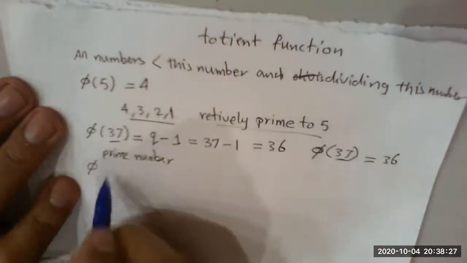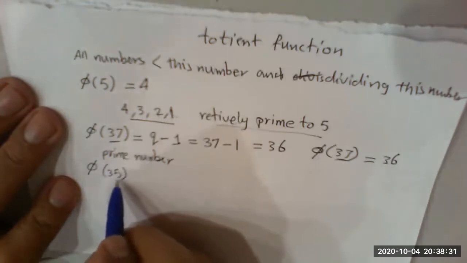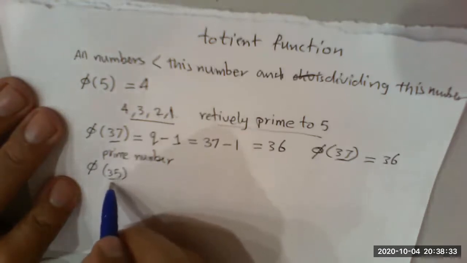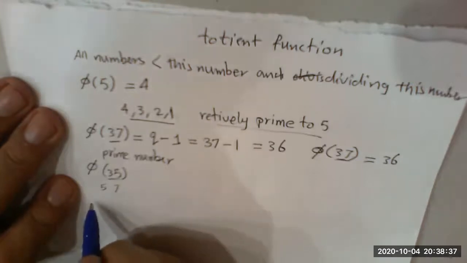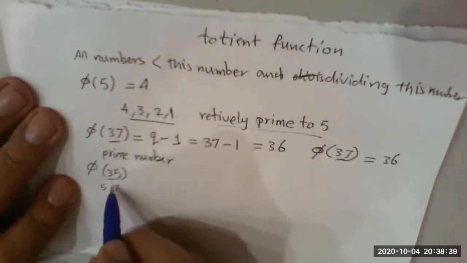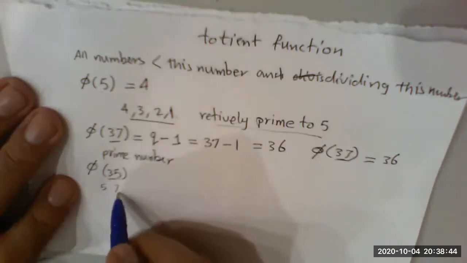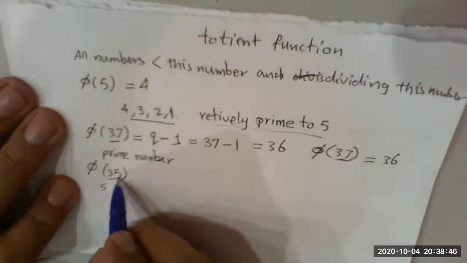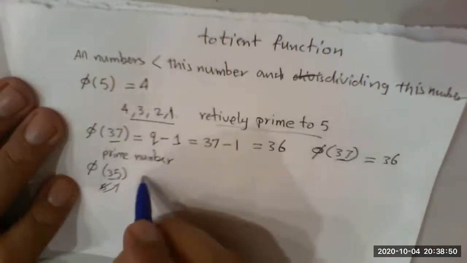What about phi of 35? Phi of 35, I have to list all of these numbers. 5 is not going to be included, 7 is not going to be included, and so on, because 5 divides 35 and 7 divides 35. So I can list how many quotients there are.